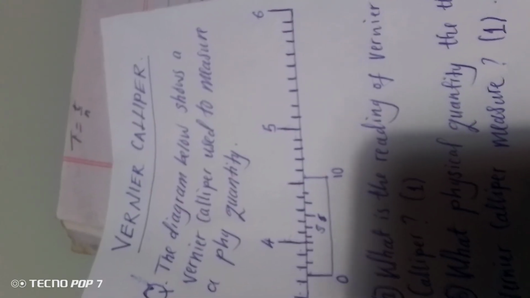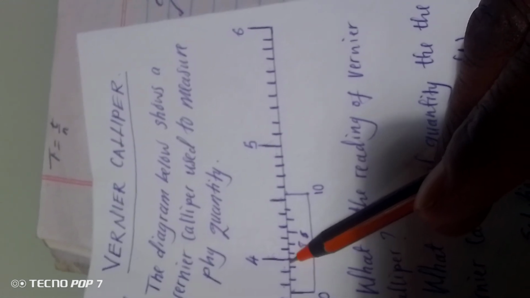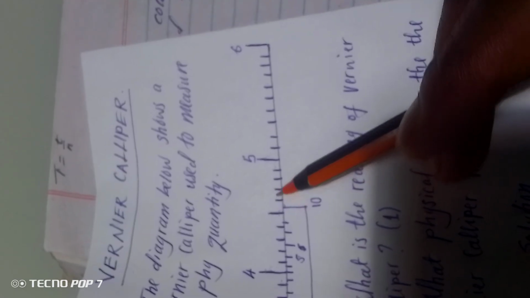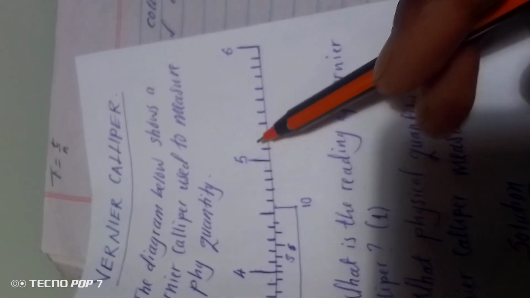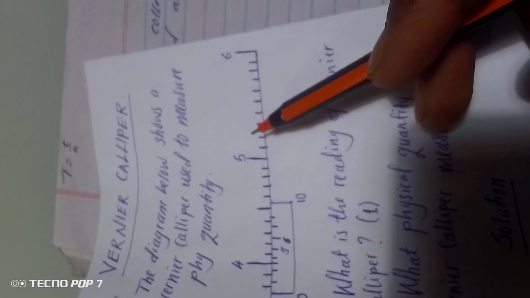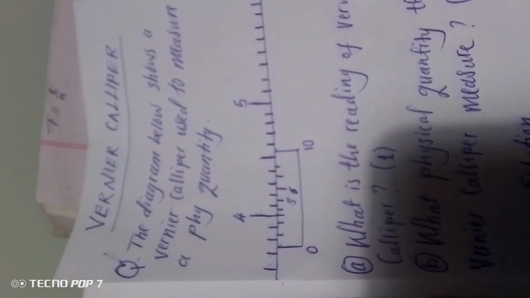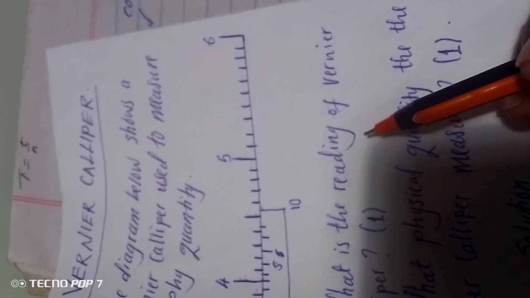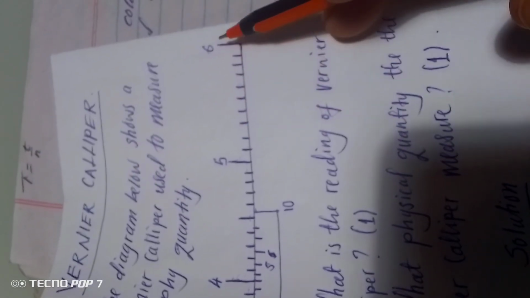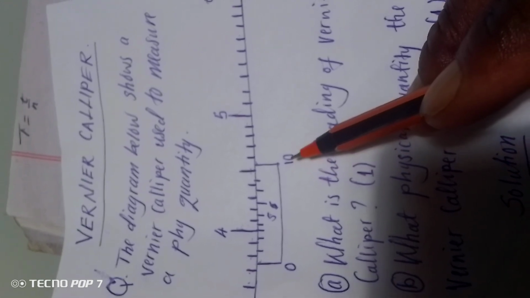Okay, so we can see from where there is 4 here, what's the difference? For 1, 2, 3, 4, 5, 6, 7, 8, 9, 10. Okay, so the difference is 0.1. On top we have a main scale, down here a vernier scale. A main scale is recorded in centimeters, while a vernier scale is recorded in millimeters.